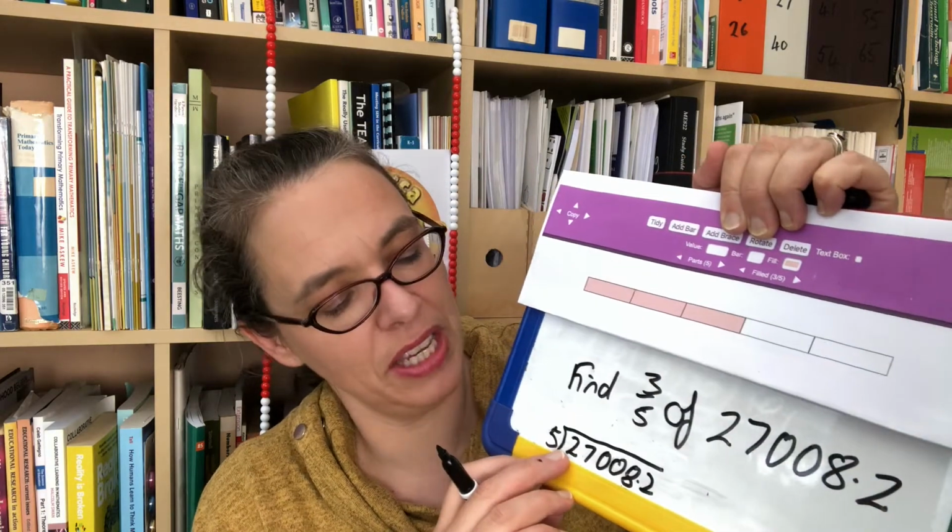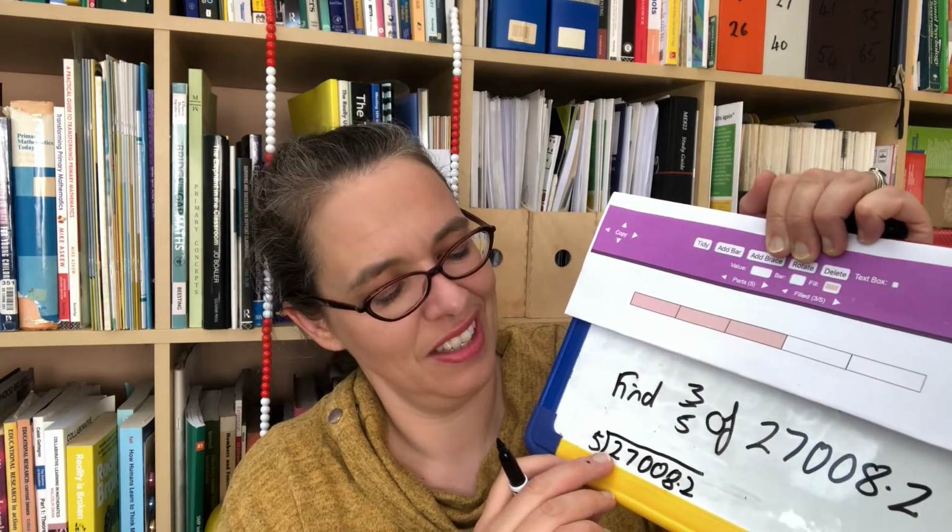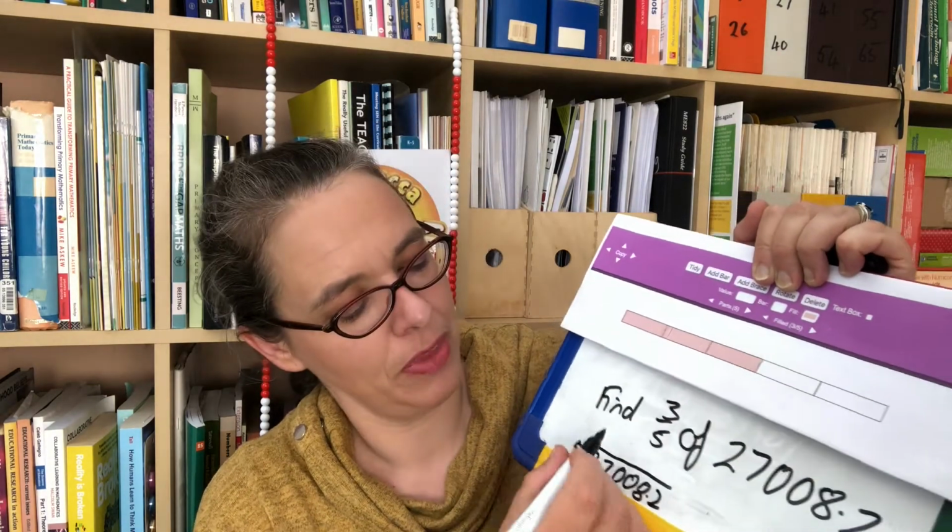You can't split your two 20,000s, so we carry them and they become thousands. We've got 27,000s. If we split those into your 5 sections, we can put 5,000 in each section. You could do this with place value counters, exchanging them where necessary. So 5,000s, 2 of your thousands are left over.